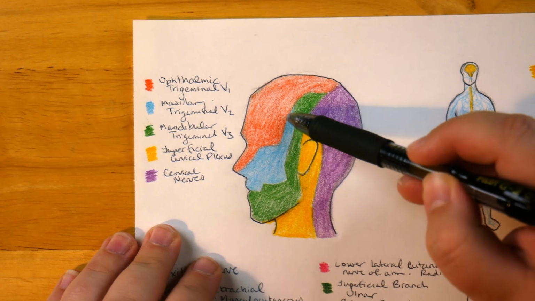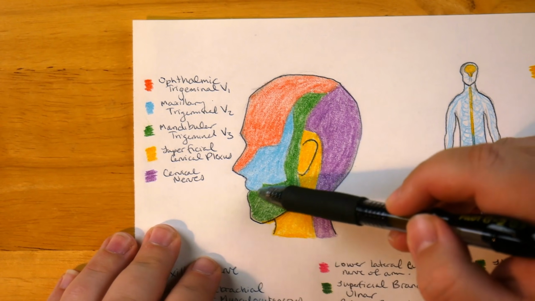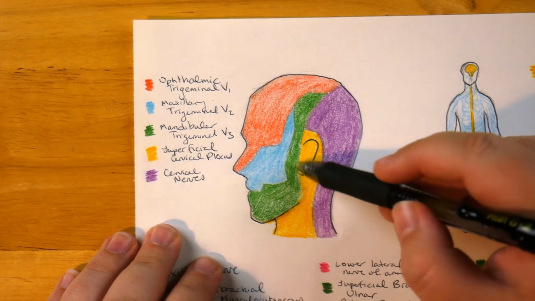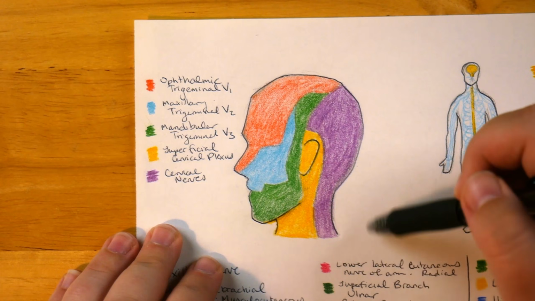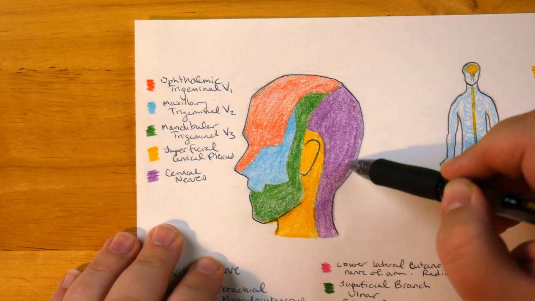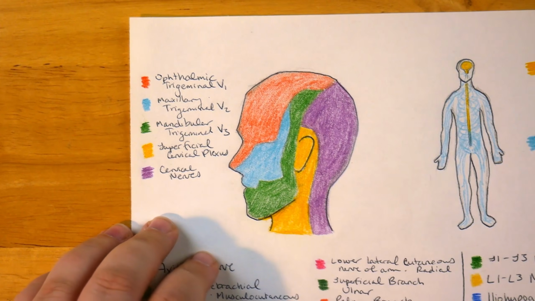We have the maxillary region right in here, V2. We have the mandibular branch right in here. And then we have the superficial cervical plexus right here and the cervical nerves right in here. But we're going to be focused primarily in this area.